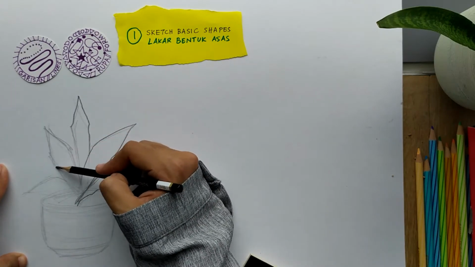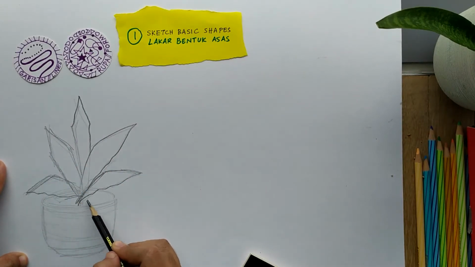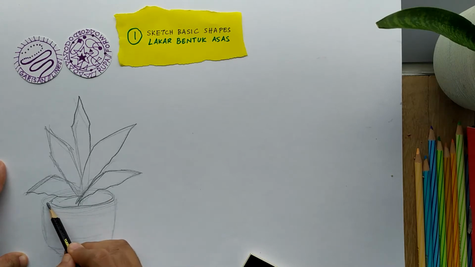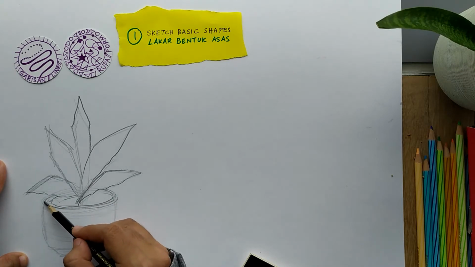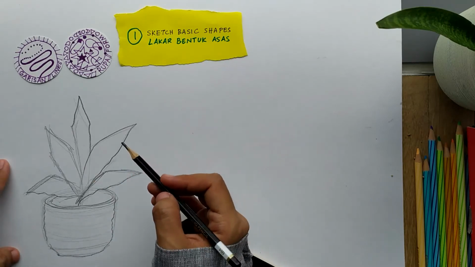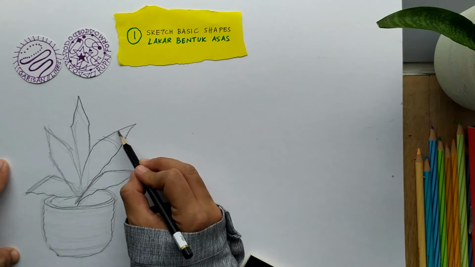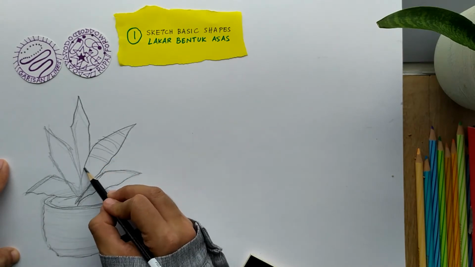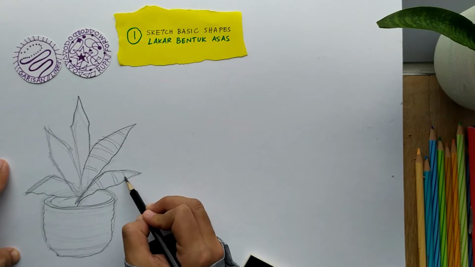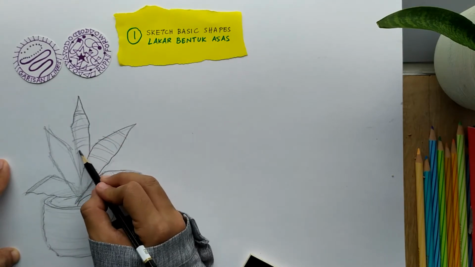But at this stage, still sketching. So getting the right lines out, okay? We don't have to press too hard because at this stage, we can still erase. And if you made a mistake, you can always erase. And I realized on the plant there are lines of different color. So just picking that up.